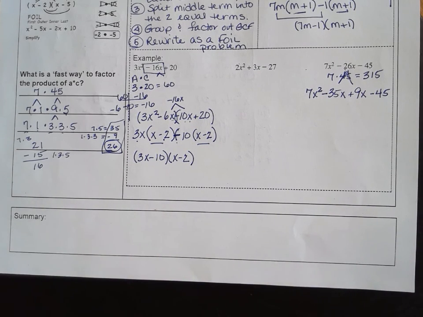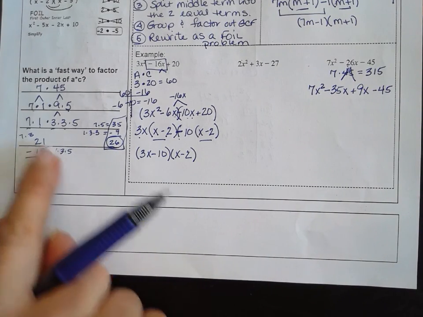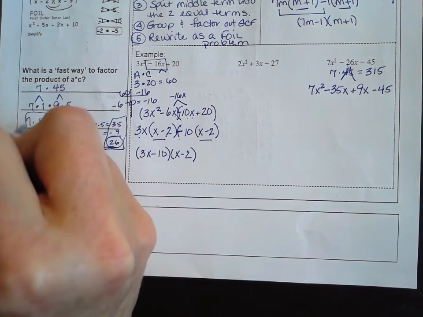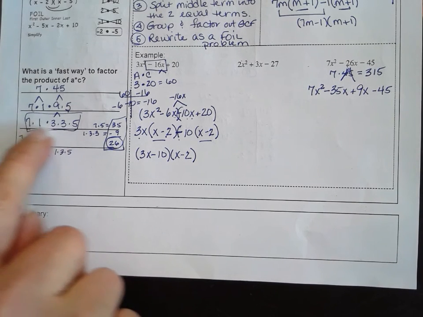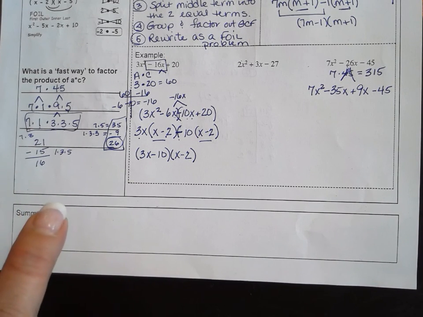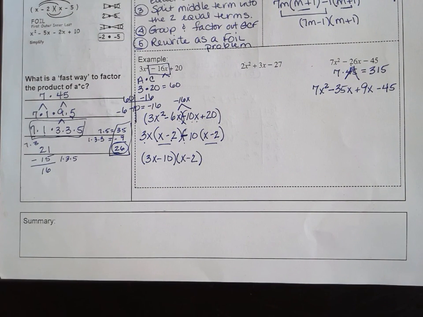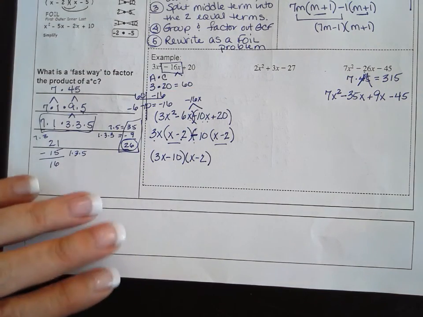Question? Is there a specific method to the division part, like what we did over on the other side? This over here? Yeah. No, it's a matter of looking at what your factors are and how they combine. It has to combine all of the factors, right? Because it's a multiplication problem of all of them. So it's a matter of looking at all of them to see which ones are going to add up to the 26.